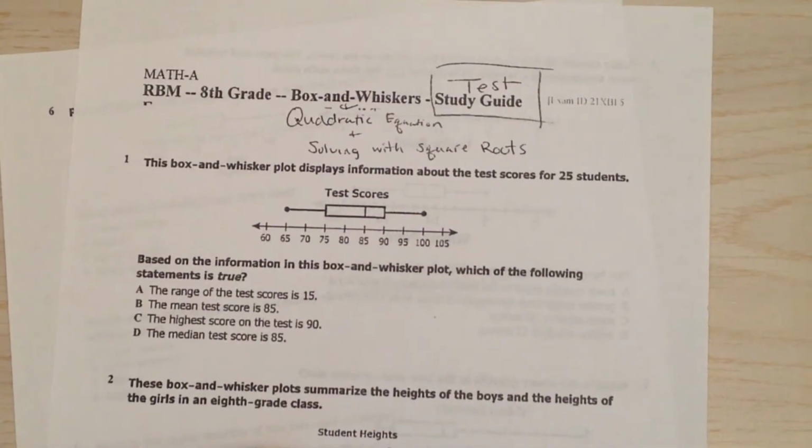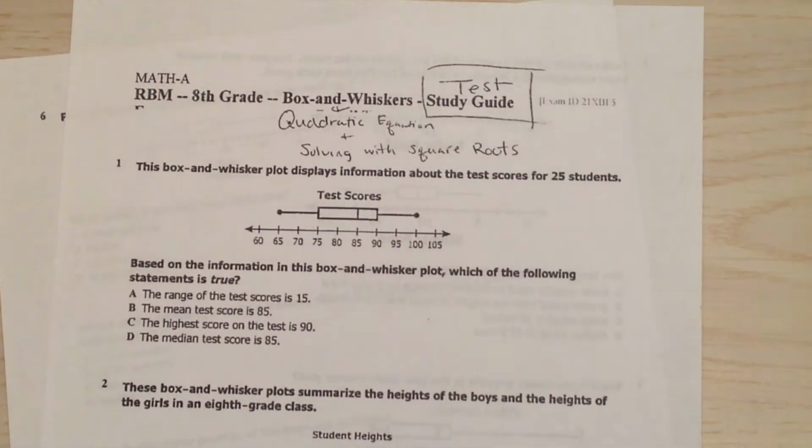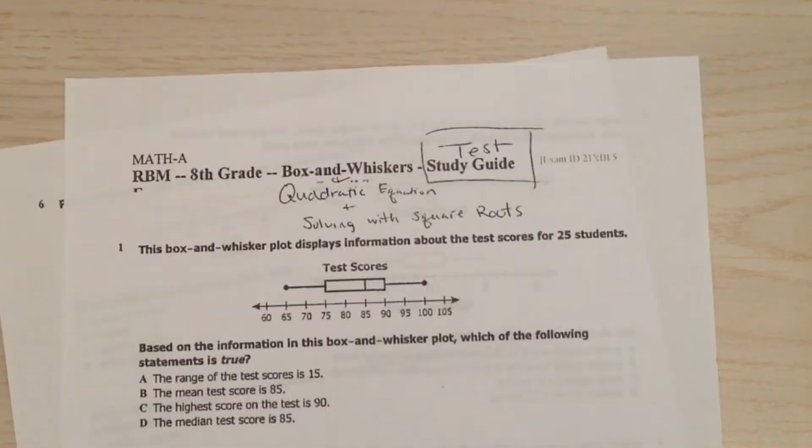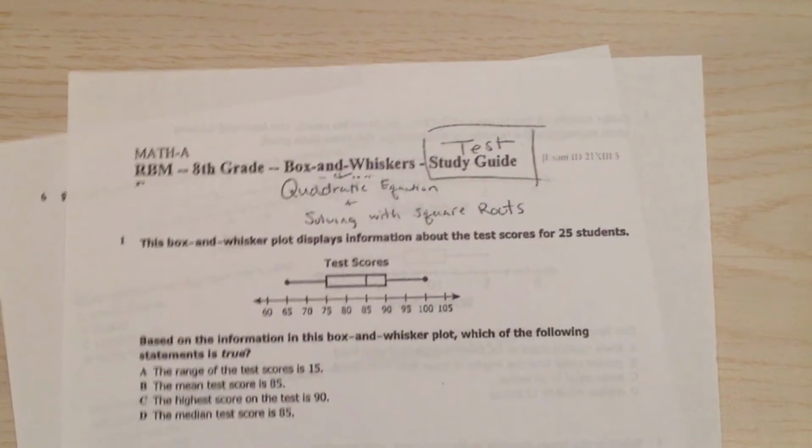Hello guys, we're going to be doing our study guide on box and whiskers and the quadratic equation and solving with square roots. So the first thing on your study guide is box and whiskers.